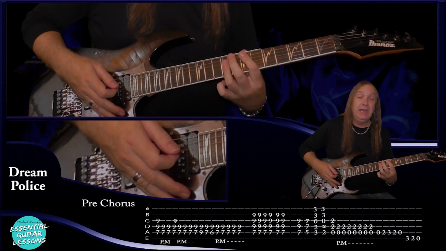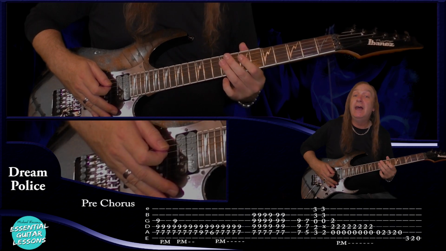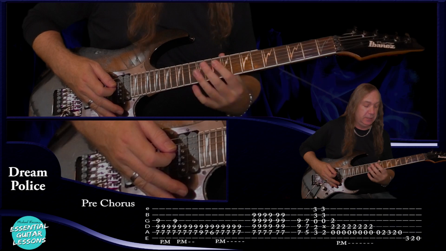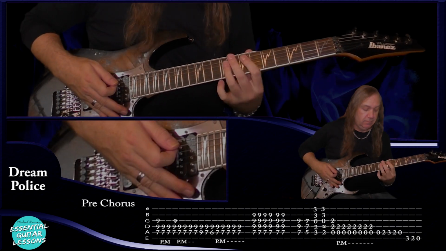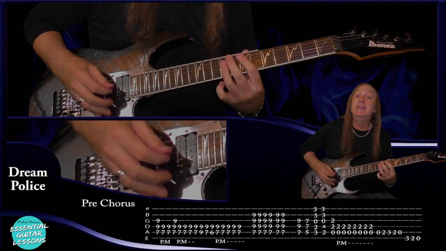Then from there we're just playing the E chord, so we're actually just going to play 7th fret on the A, 9th fret on the D, G and B, and each time we play it we're going to slide down and we do that 4 times, then just play it 2 more times without the slides.